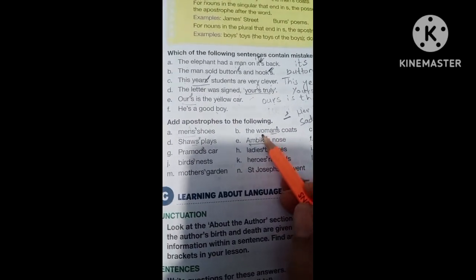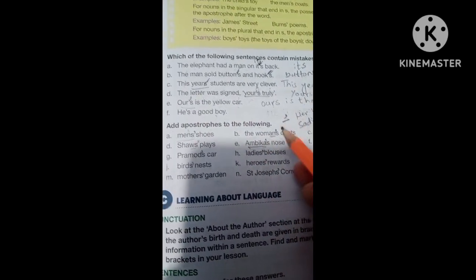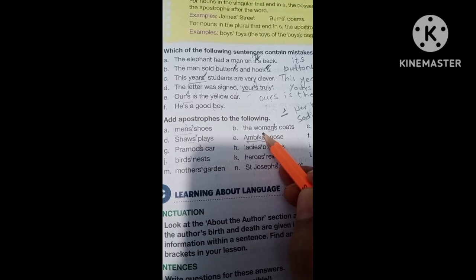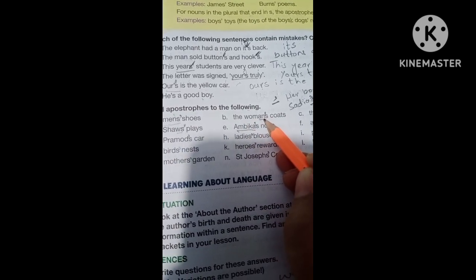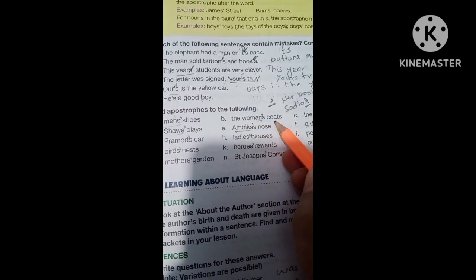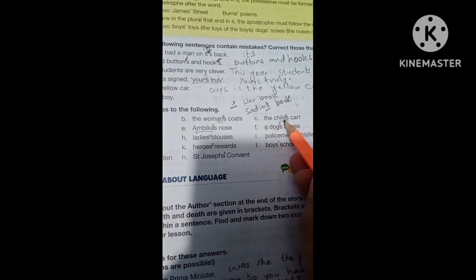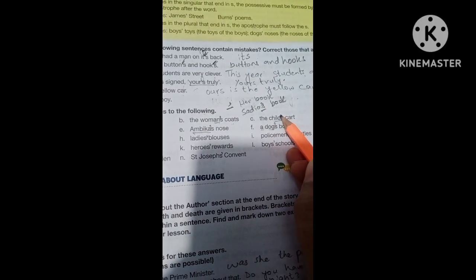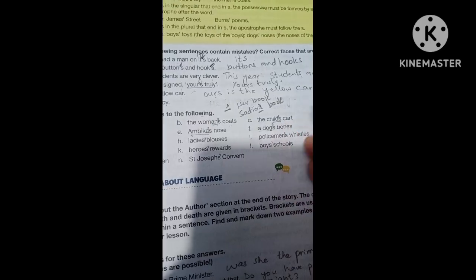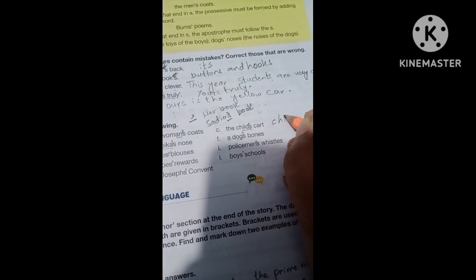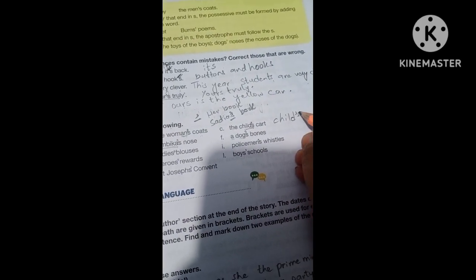And for singular, for a single person, we add apostrophe before s. For example, the woman's coat. Next, the child's cart, because child is singular, so we will place apostrophe before s, like this, child's.